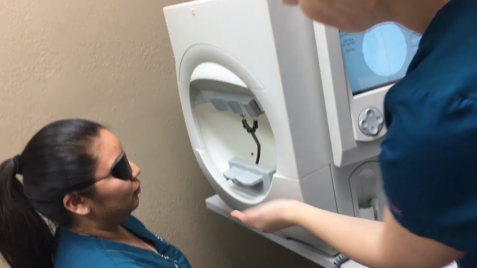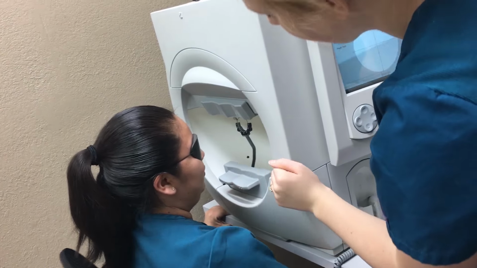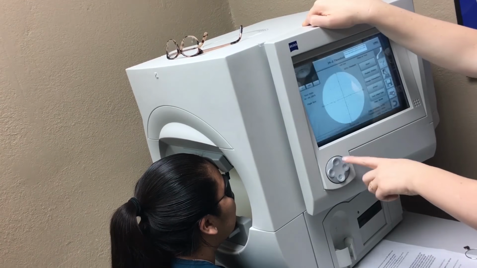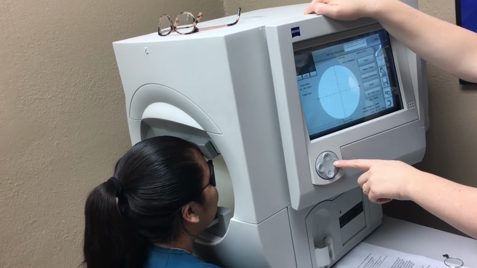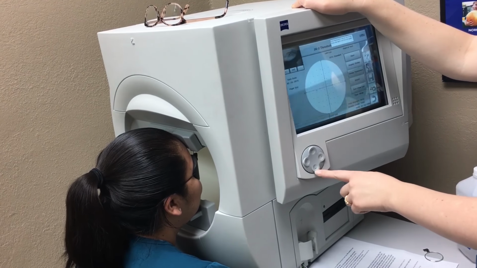Okay, so for the left eye, we're going to put our chin on the right side. So put your chin down here and your forehead all the way up against that bar. Is that still a good height for your neck? Yes. Okay, let me adjust you just a bit.